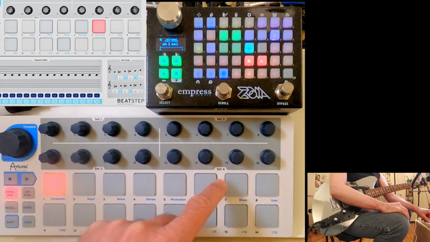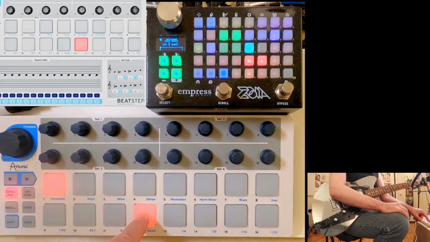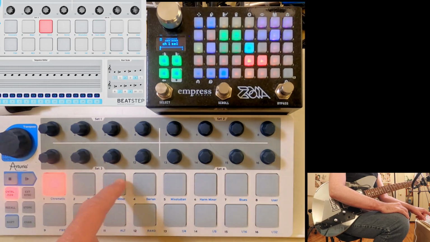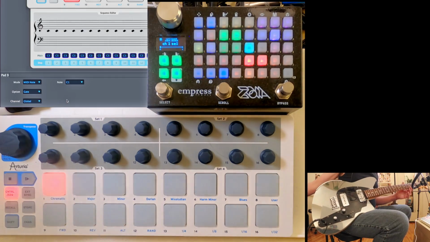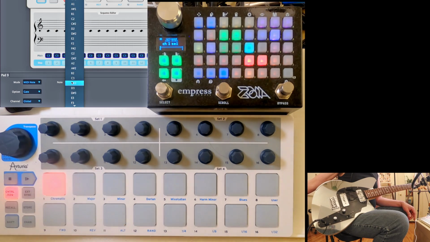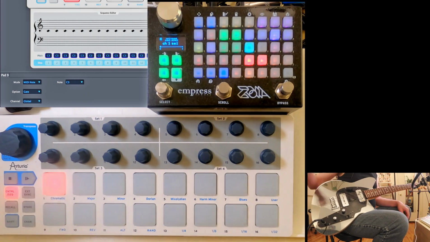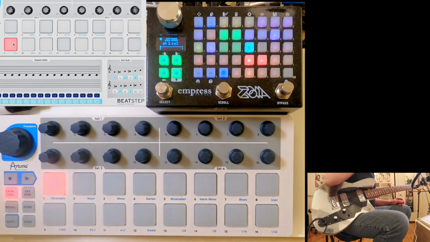Now, these are all pretty low, so let's get something a little higher. We're going to go to pad 9, and right now that's sending out C1. Let's have it send out C3. There we go, and that should correspond to the original pitch of the loop.